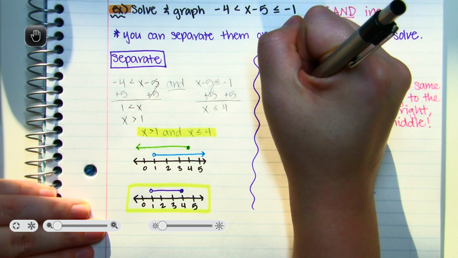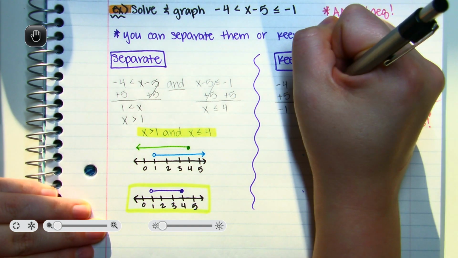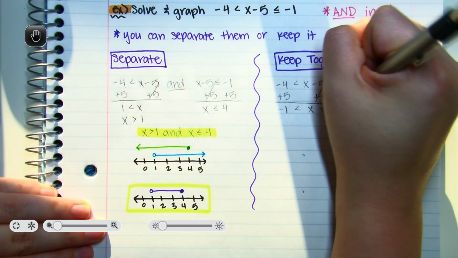So this is negative 1. Your inequality stays the same. X, inequality stays the same. 4.